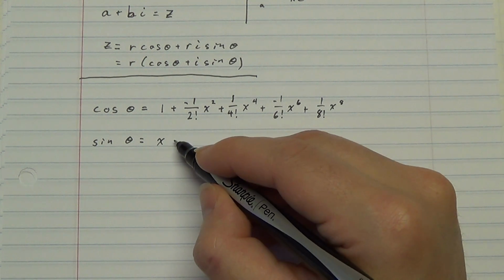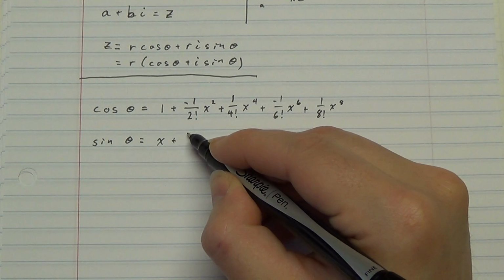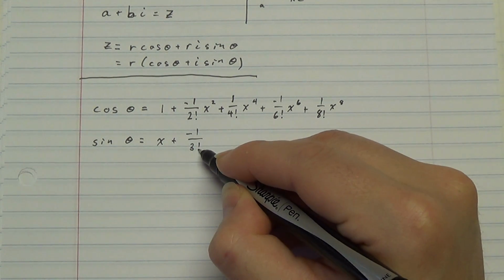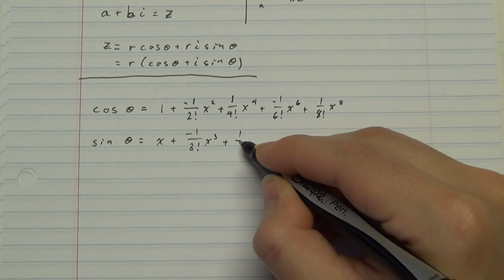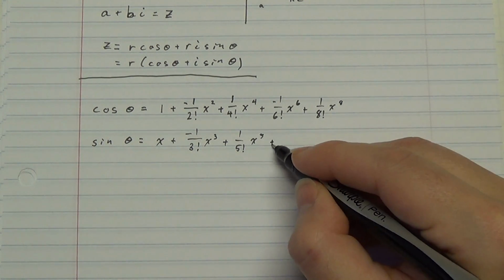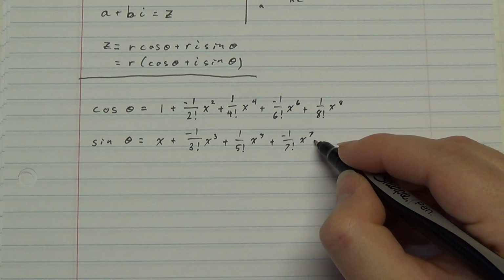Third derivative, negative cosine. So plus negative 1 over 3 factorial x to the third. And the pattern takes shape, and so on.